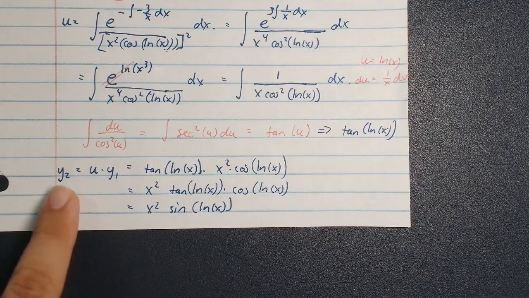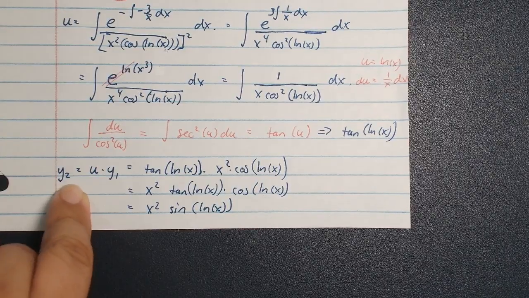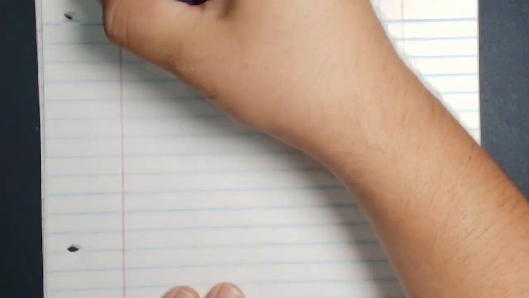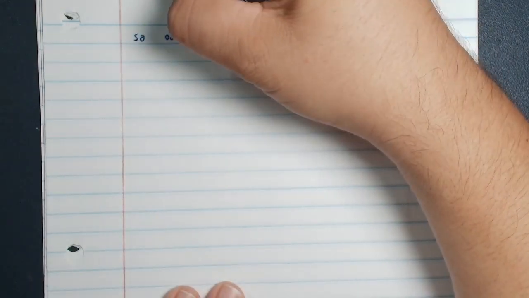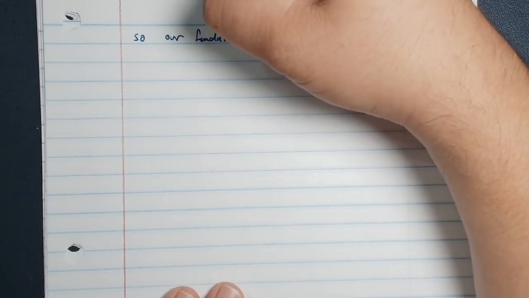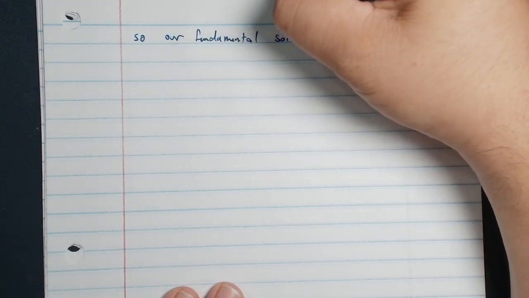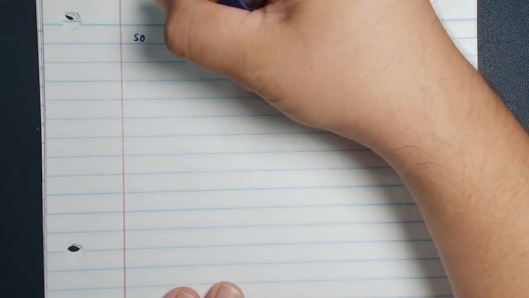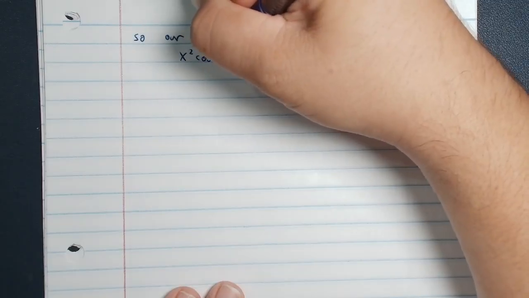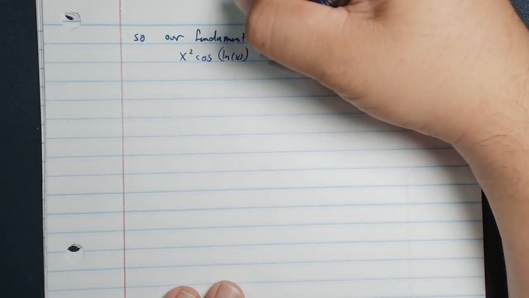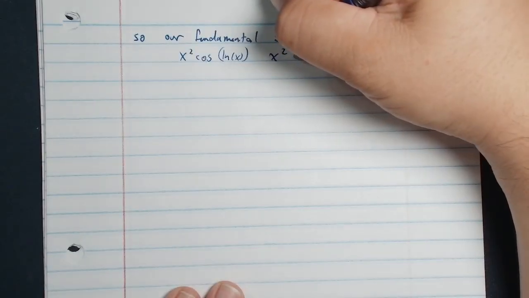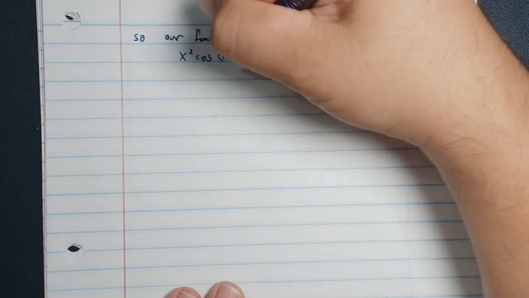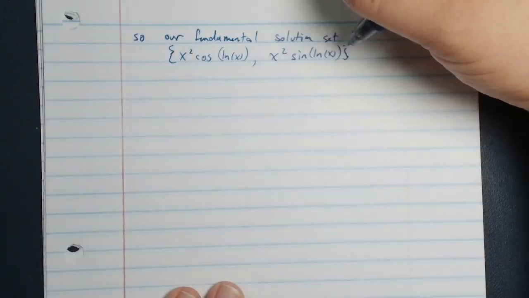We found the second element of our fundamental solution set. So now we're just about done here. Our fundamental solution set is x squared cosine of the natural log of x, which we had been given, and x squared sine of the natural log of x, which we ourselves found.